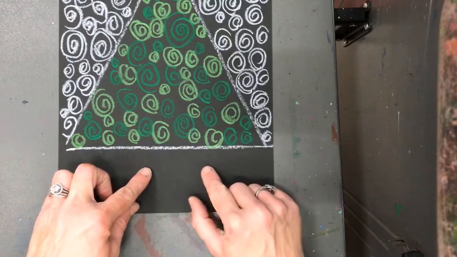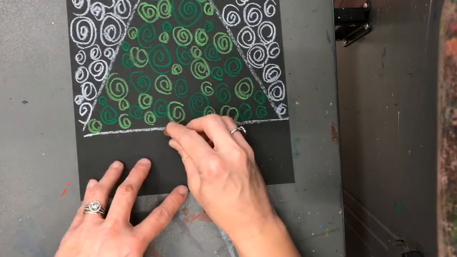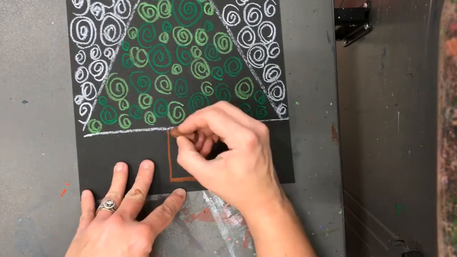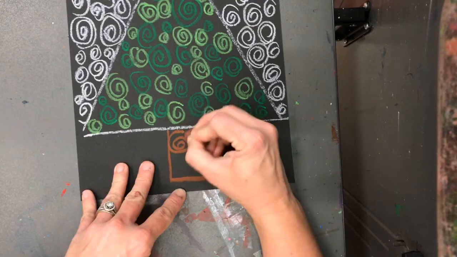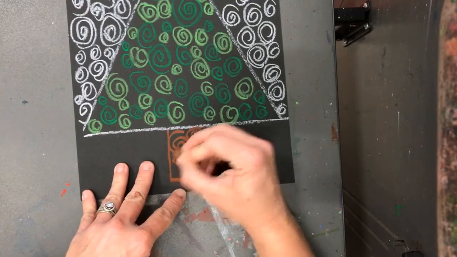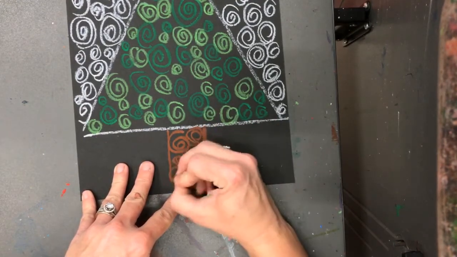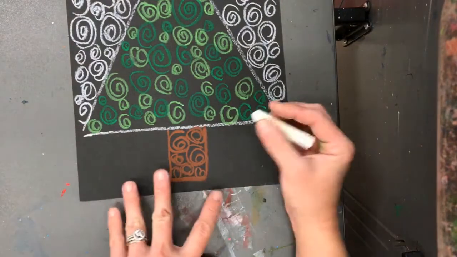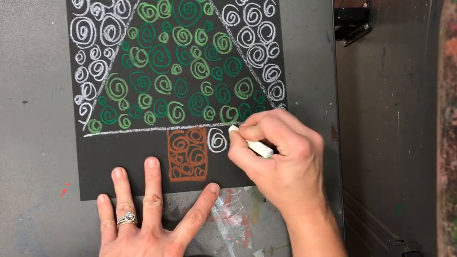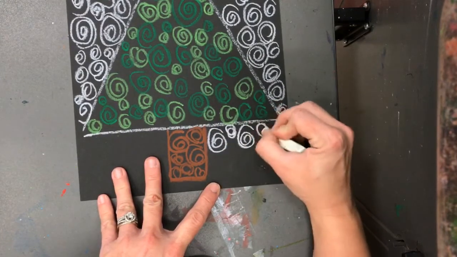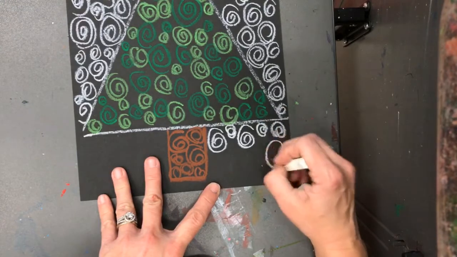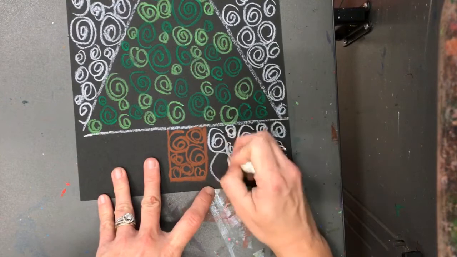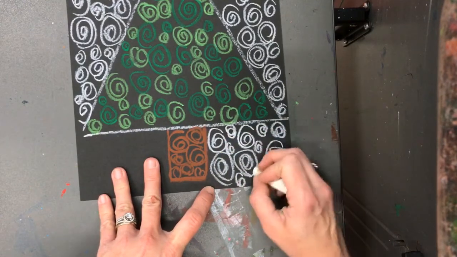Before I do the bottom, I'm going to put in the trunk of my tree. So it's going to be a rectangle at the bottom. And then I'm going to use my brown and fill it with swirls as well, so it kind of looks like the bark on a trunk. So there's the trunk of my tree, super fast. Fill the bottom here with swirls real quickly again. Using different sizes of swirls helps create variety. You don't want them to all be the same size.